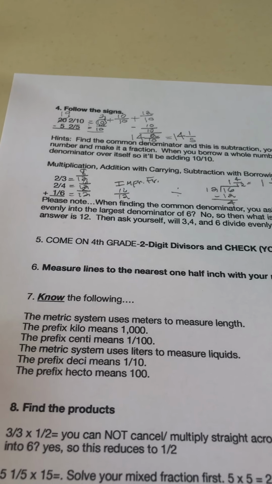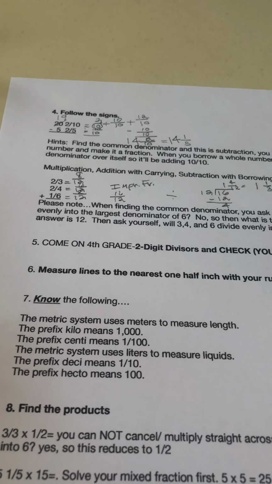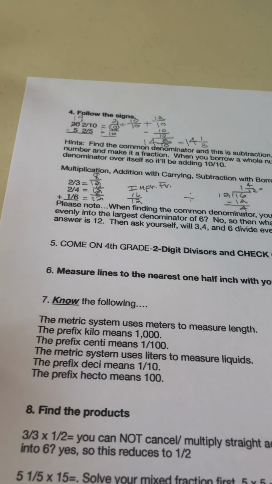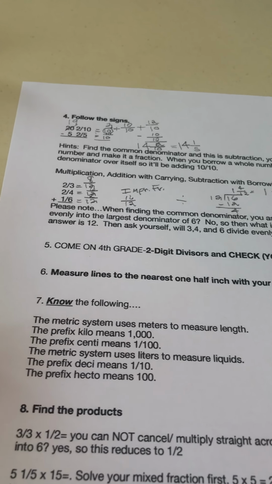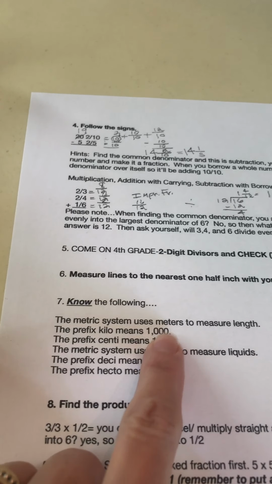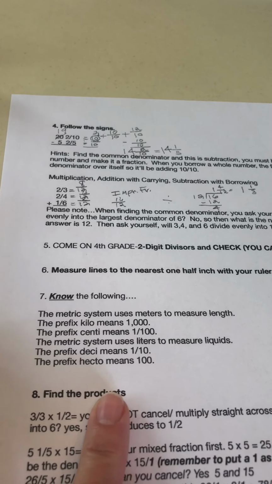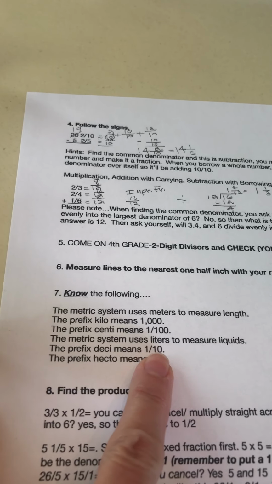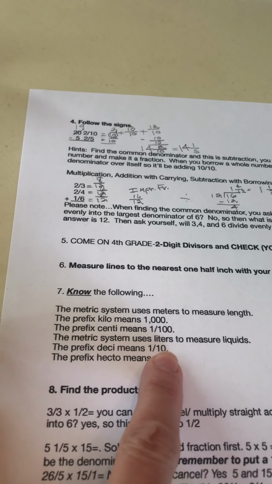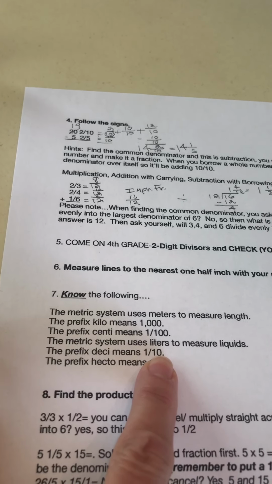The metric system uses liters to measure what, class? Liquids. Remember, think about the liter drinks, the 2-liter drinks. That'll help you. Think about the metric system using meters by that meter stick I had in my room. That'll help you too. The prefix deci means 1/10. Deci, 1/10.